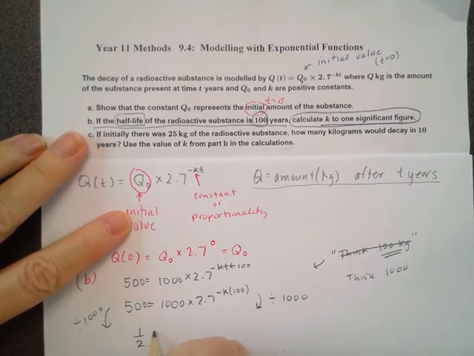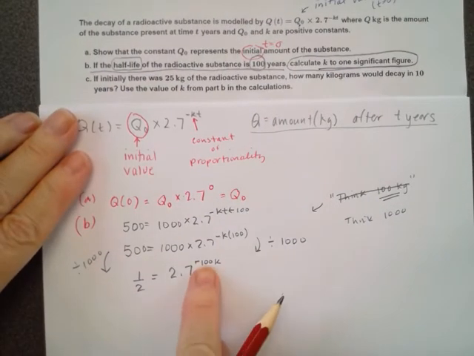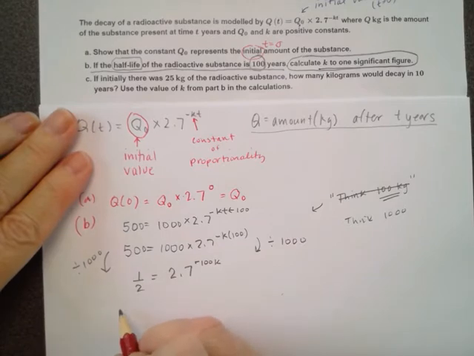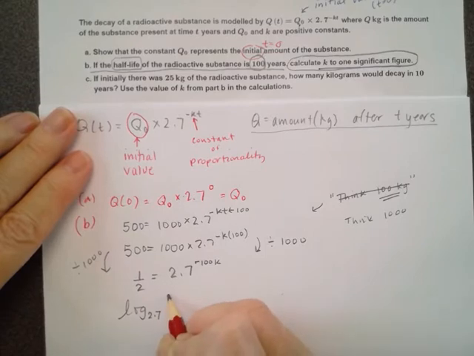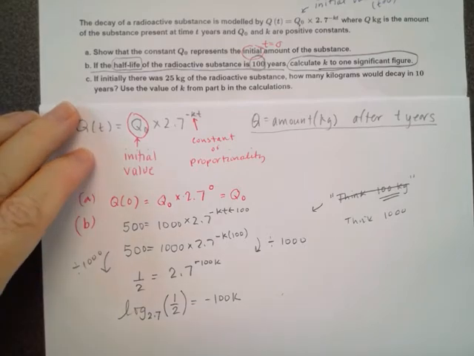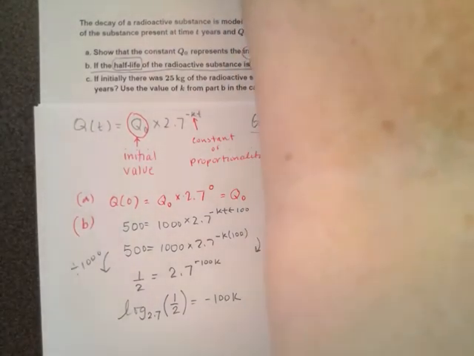There's always a half that ends up here, because it's the half-life. I can see I'm going off the edge: negative 100k. I'm trying to solve for k, and it's in the exponent, so I'm going to use my rewriting tool: log base 2.7 of a half equals negative 100k. I definitely need a calculator now, so I'm going to get that out.